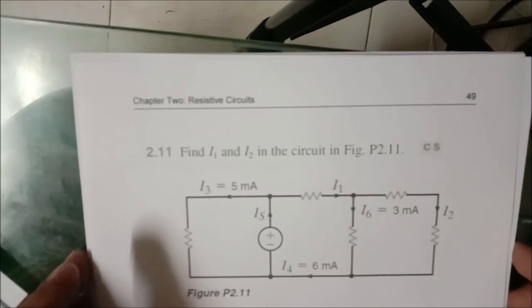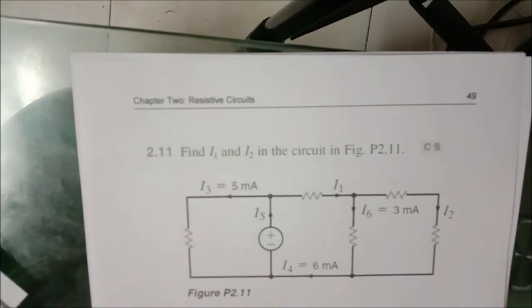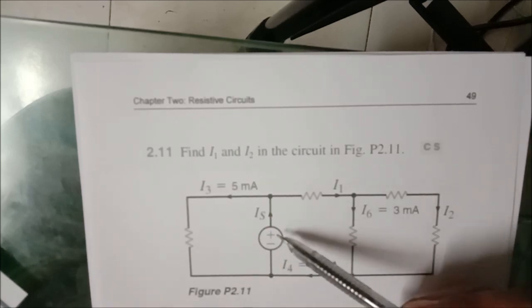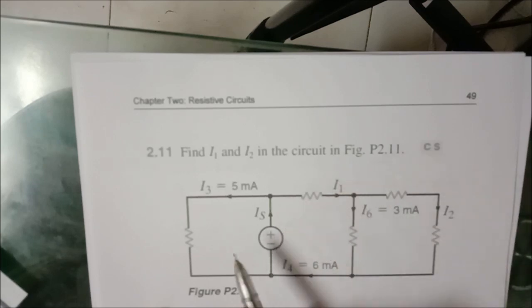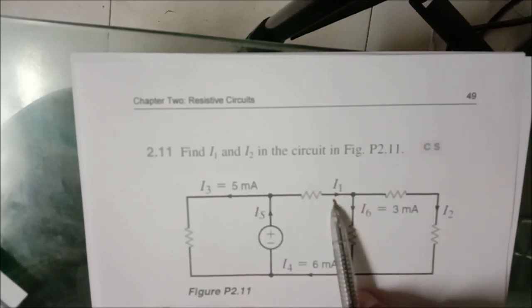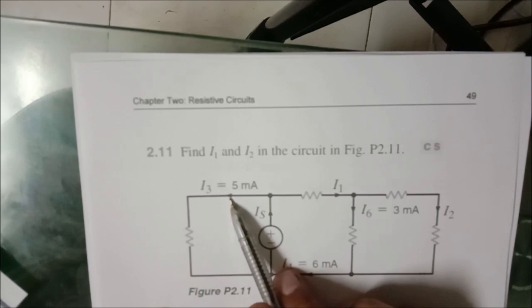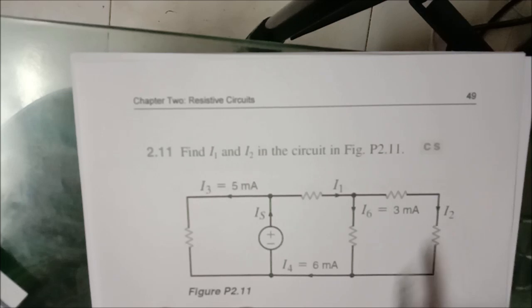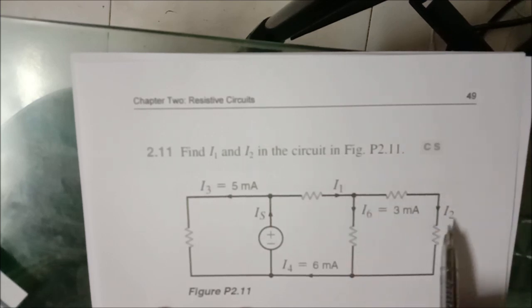Okay. So, 2.11 naman tayo. Find I1 and I2 in the circuit in figure 2.11. So, ito po yung ating circuit. I sub S, I sub 1, I sub 3 is 5 milliamperes, I sub 6 is 3 milliamperes, I sub 4 is 6 milliamperes. So, kailangan nating malaman kung ano si I sub 1 at saka si I sub 2.